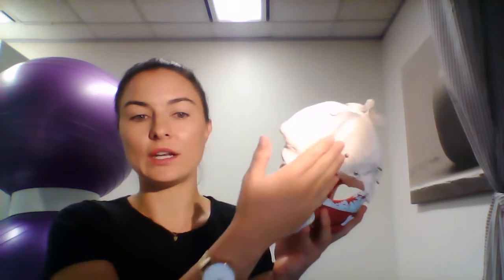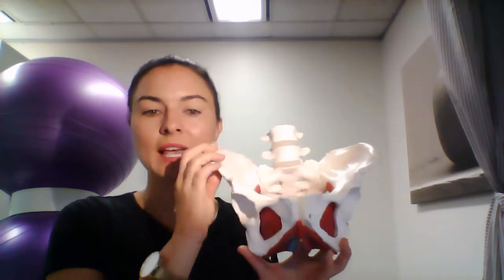If we come to the back of the pelvis, you have your back muscles that insert into the back. You also have your glute muscles, there are many of them, that come off the ilium and insert into the front of the hip. And last but not least, you have the wonderful pelvic floor muscles that are at the base of the pelvis.